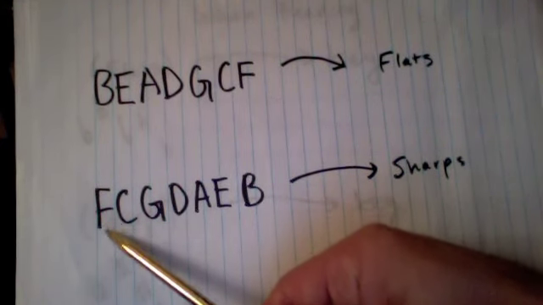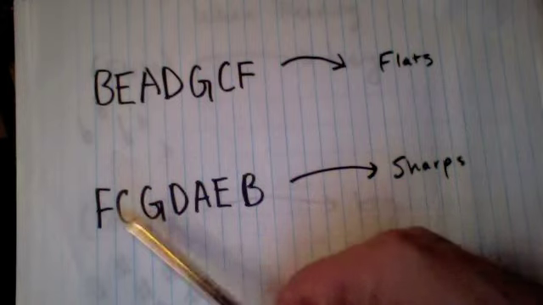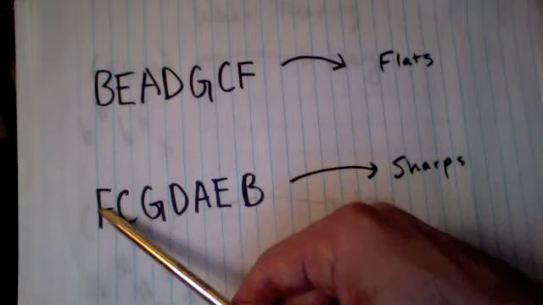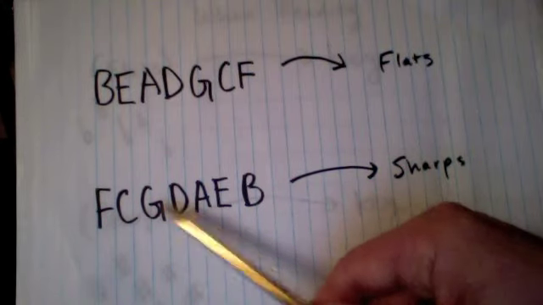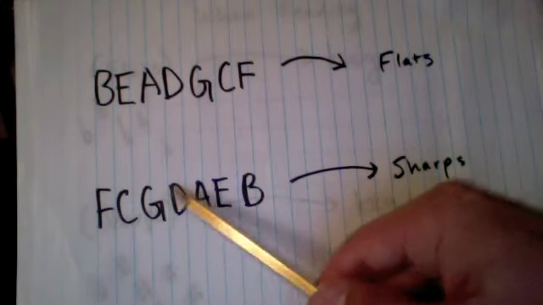So if you have 3 sharps, F, C, G, they will be F, C, G because it always starts here and goes this way. If you have 4 sharps, it'll be F, C, G, D, and if you have 5, it'll be F, C, G, D, A.